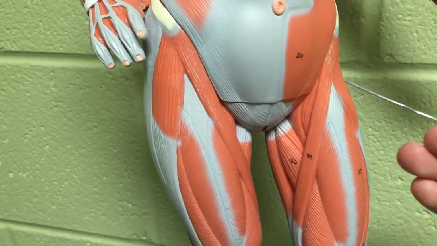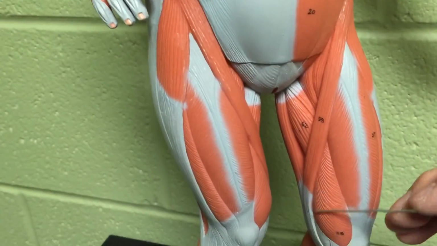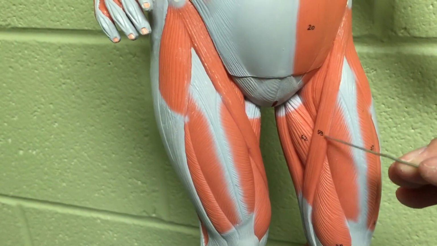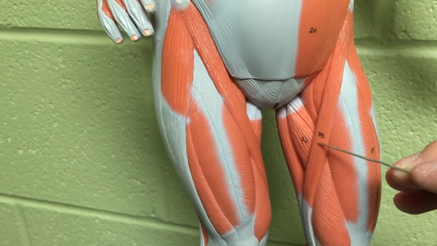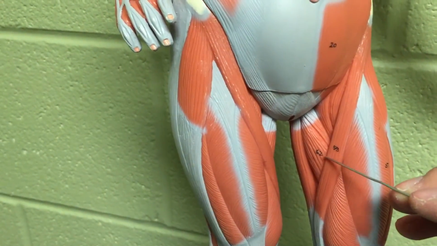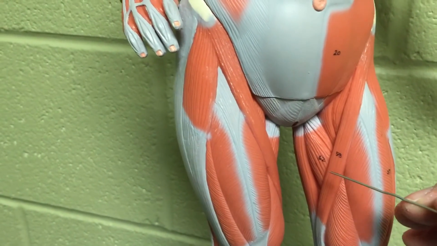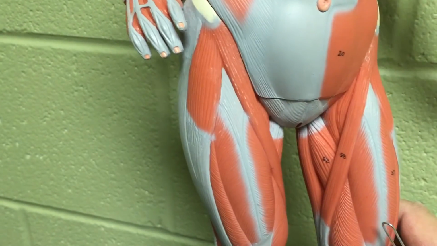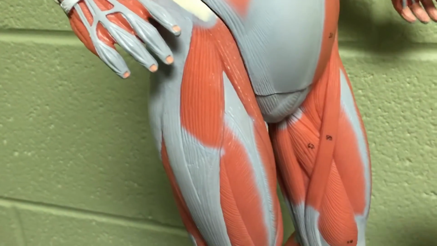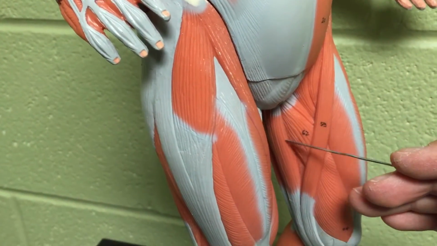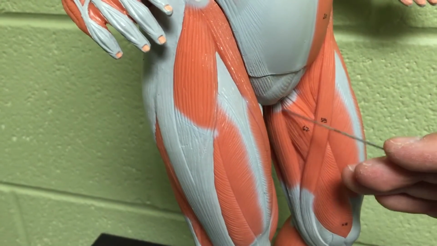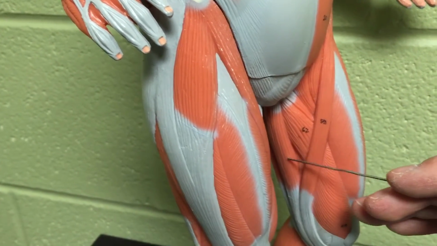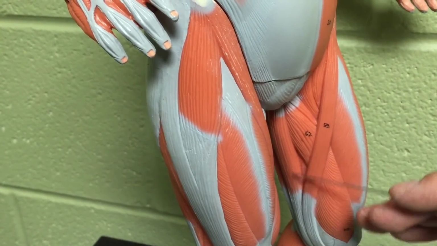Running kind of like a seatbelt from the lateral side of the hip to the medial side of the knee is the sartorius muscle. And then just on the inside of that is where we can see the adductor longus muscle. I continue to turn it like this. There's a long strap-like muscle again. This one just runs medial to medial, and that one is the gracilis.